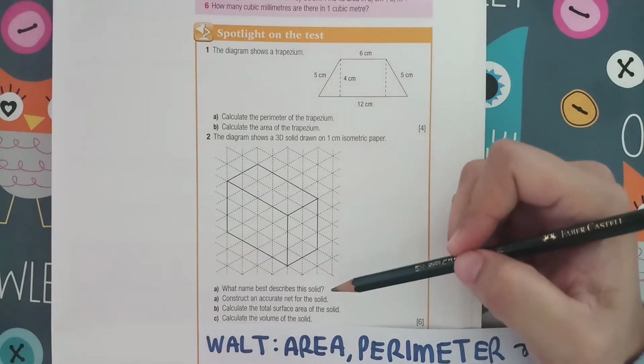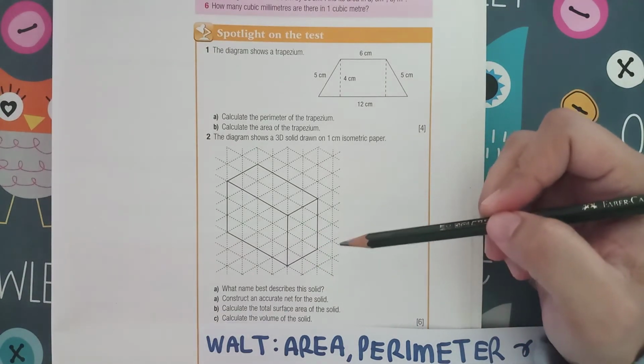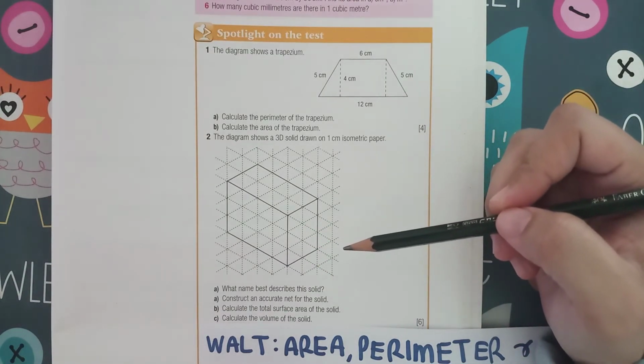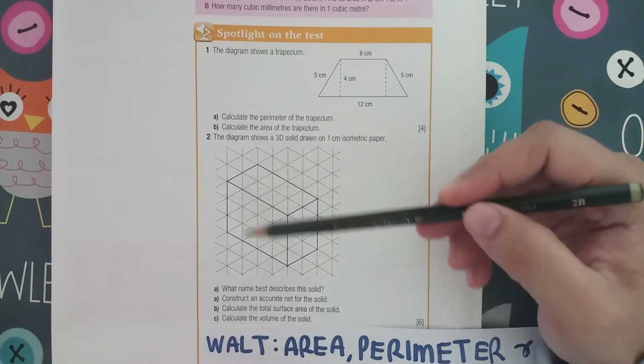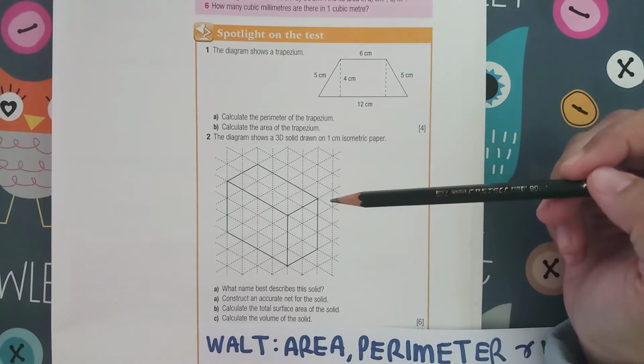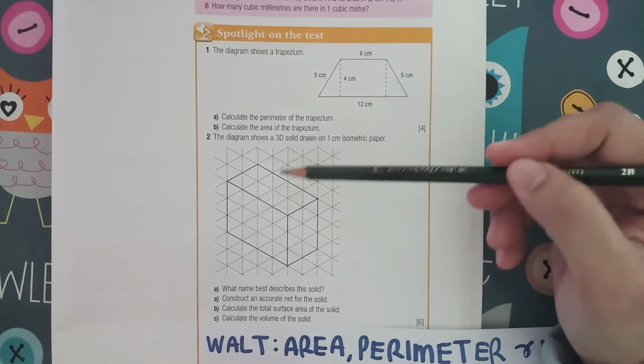What name best describes this solid? Okay, we have learned cube, we have learned cuboid, we have learned square, we have learned rectangle, trapezium, parallelogram. So which one describes this shape here? Is it a cube? Is it a cuboid? Is it a parallelogram? Okay, so you need to decide that.